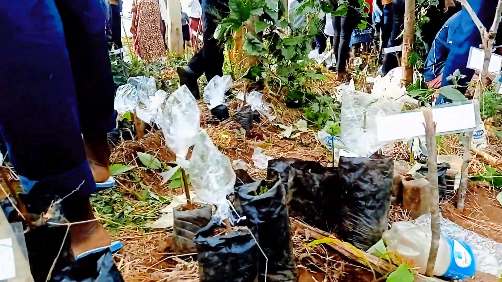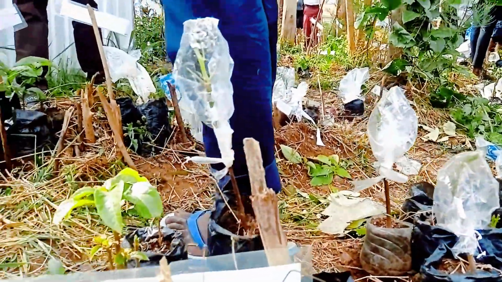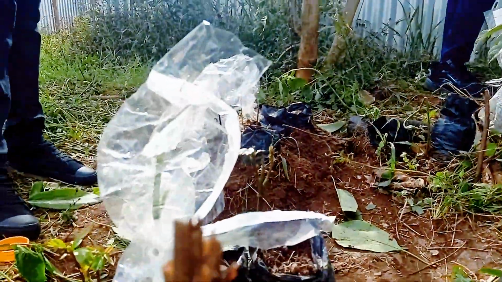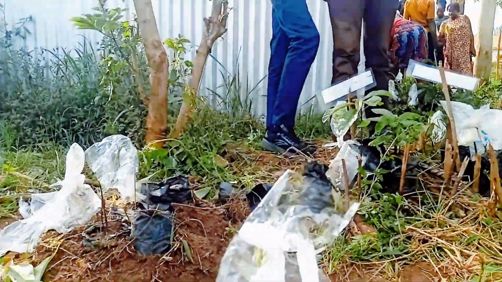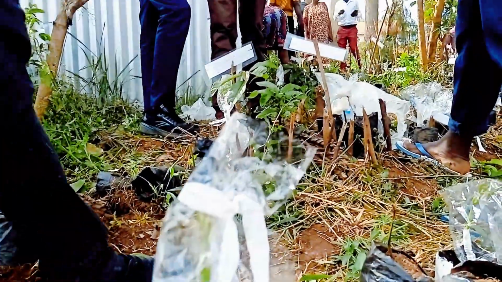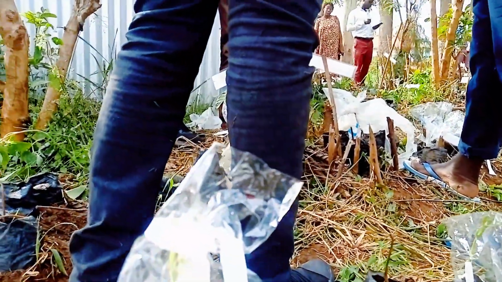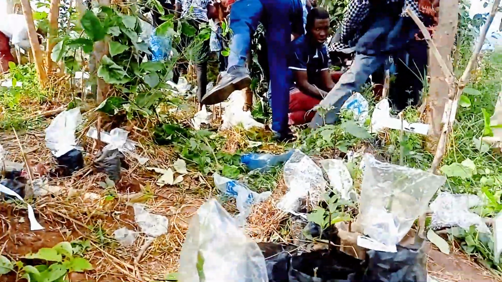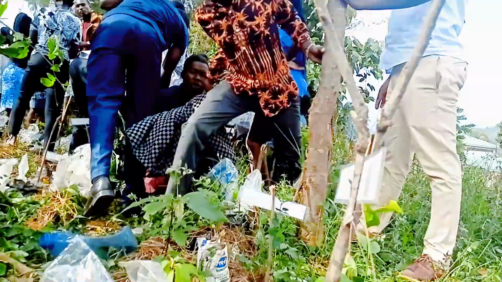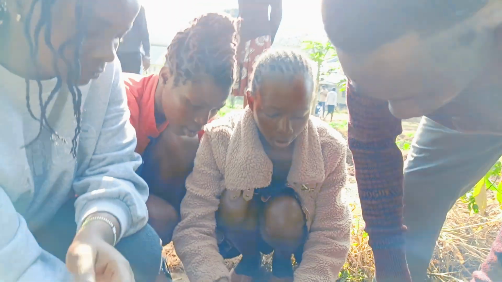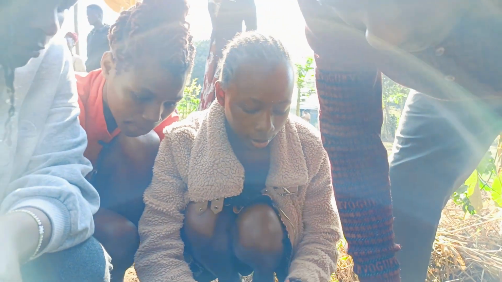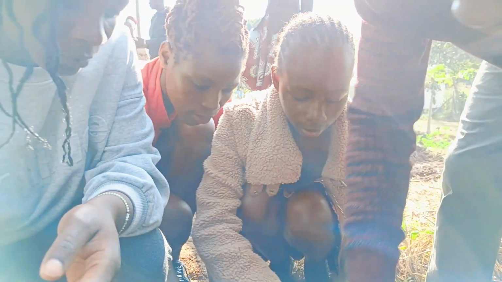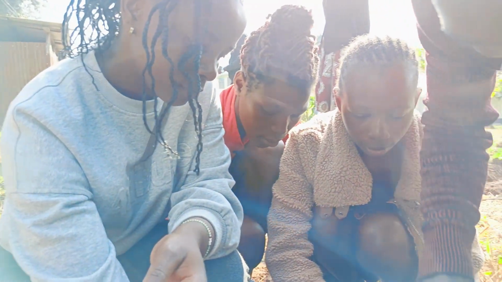We have what we call a grafting tube, which we now will insert onto the grafted part. So we use that clear polythene tube. It's going to create the greenhouse effect, because ideally you want to promote the growth within, so we want to create the right conditions for the buds to come.